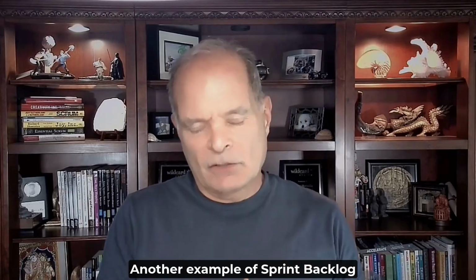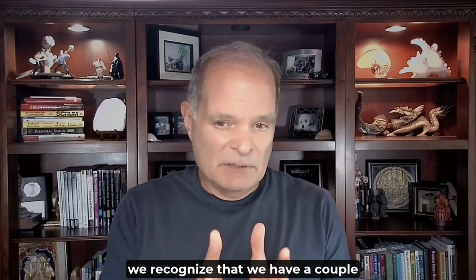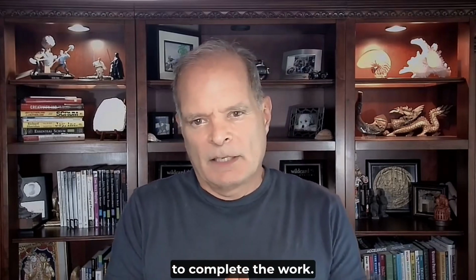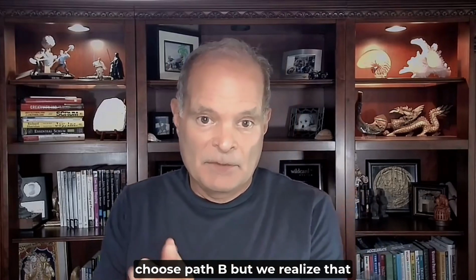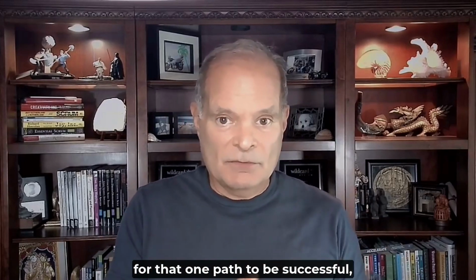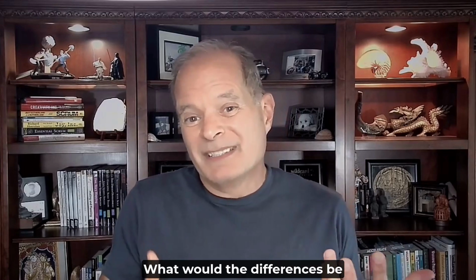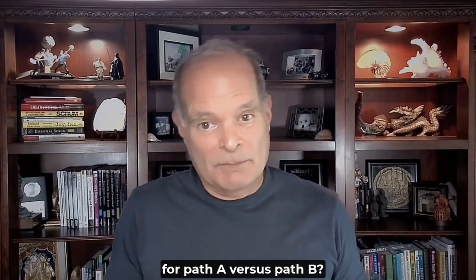Another example of sprint backlog dependencies has to do with as we plan out the work of the sprint. We recognize that we have a couple of different paths we can choose to complete the work. We can choose path A or we can choose path B, but we realize that for that one path to be successful, there might be some dependencies that we have to complete beforehand. What would the differences be between getting work completed for path A versus path B?